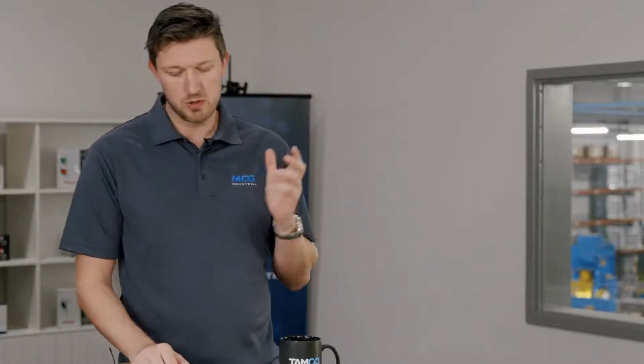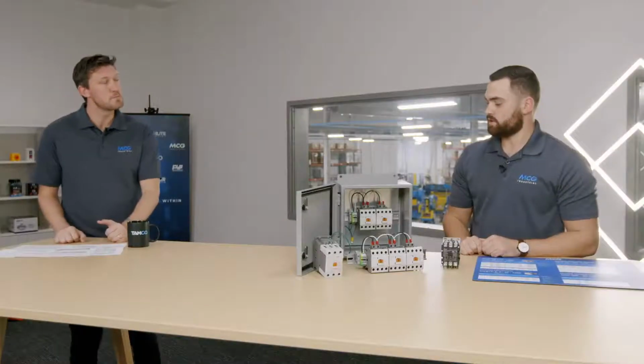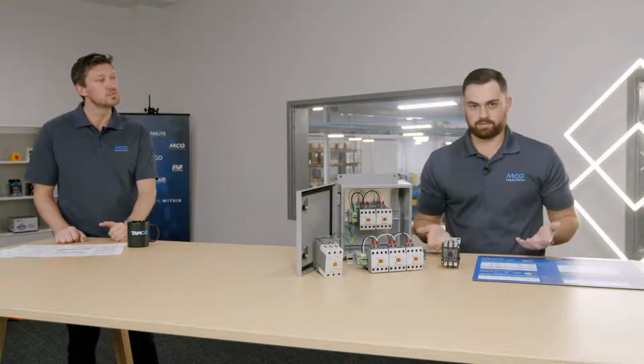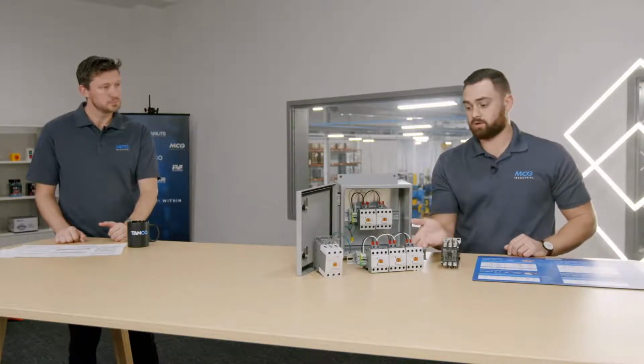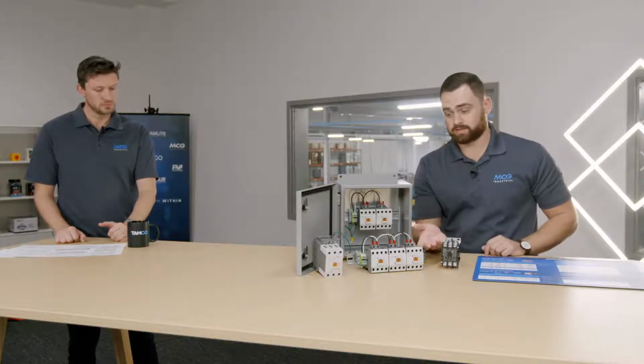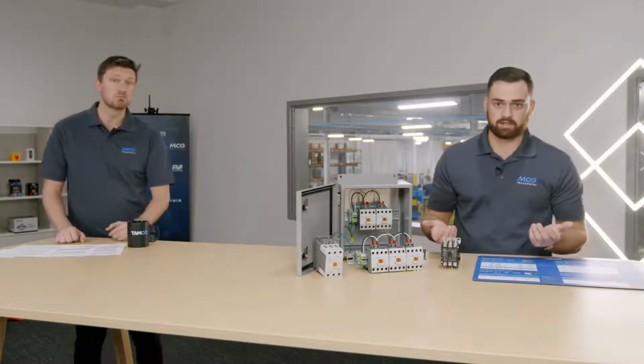So now that we know that MCG offers contactors, what type of contactors do you offer? So in MCG, we offer three main types of contactors, right? We have here our definite purpose contactor. Here in the middle is an example of a lighting contactor, and there on the end, an IEC contactor.